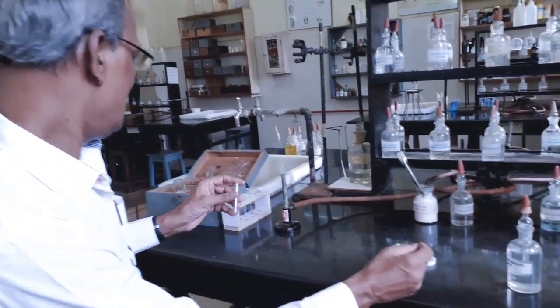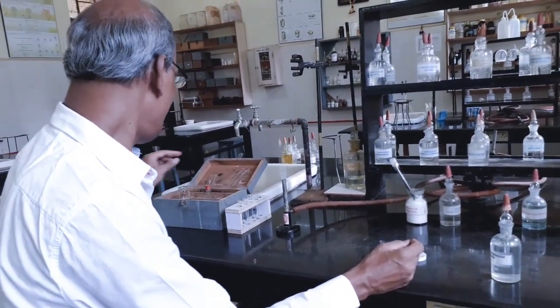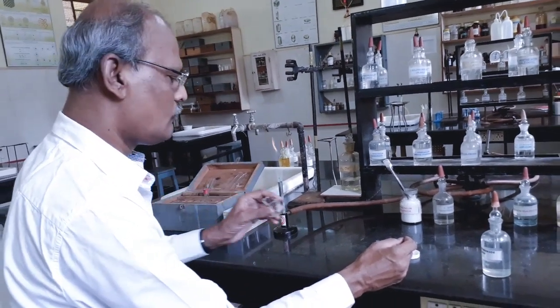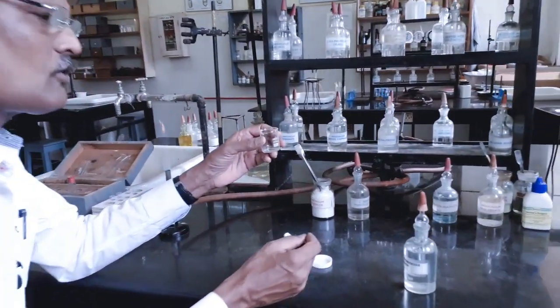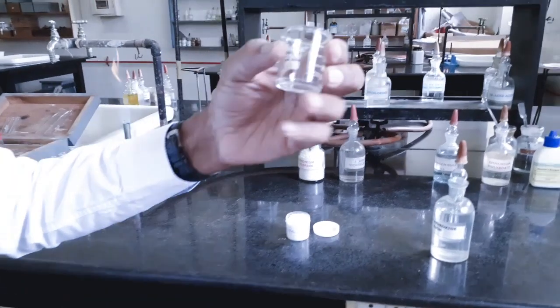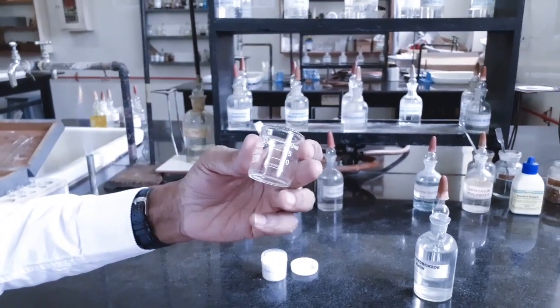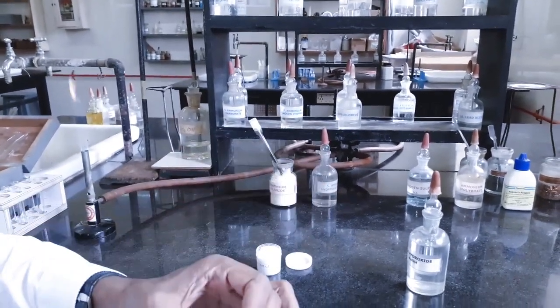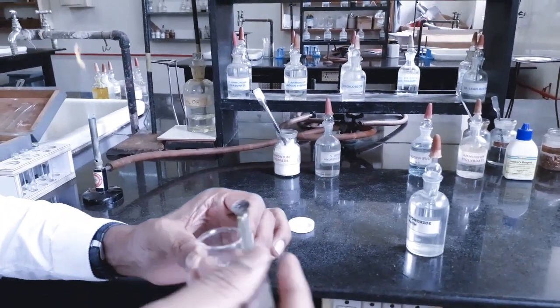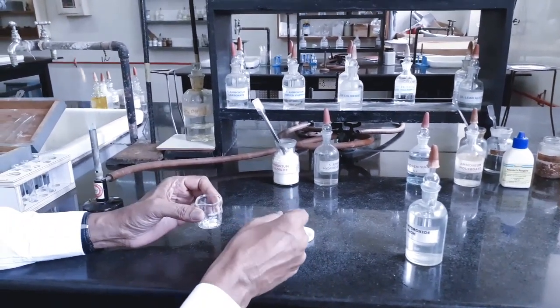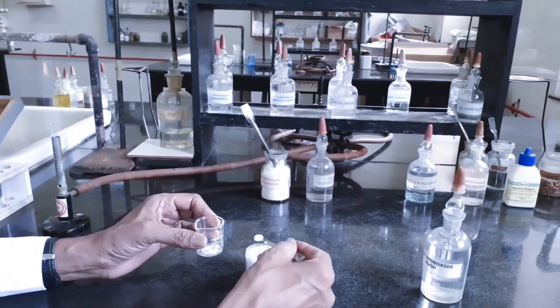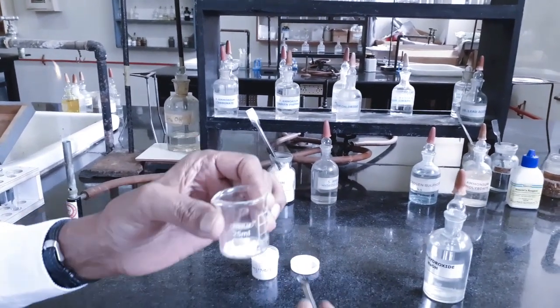So, I am going to prepare stock solution or original solution by taking small quantity of the salt in a small beaker. It's a 25 ml beaker. I am going to transfer just one spatula or maximum 2 spatulas of the salt into the beaker.